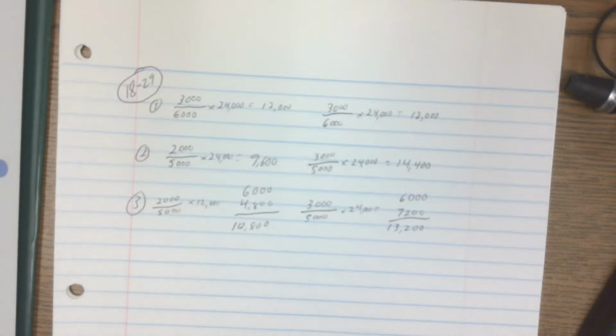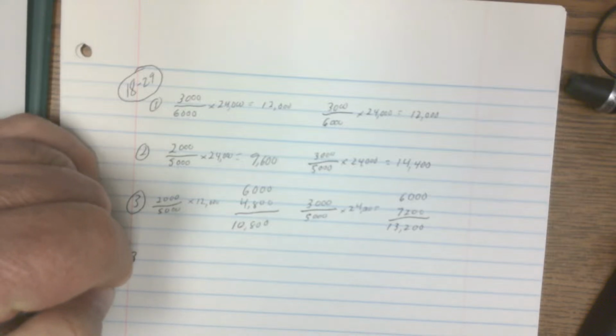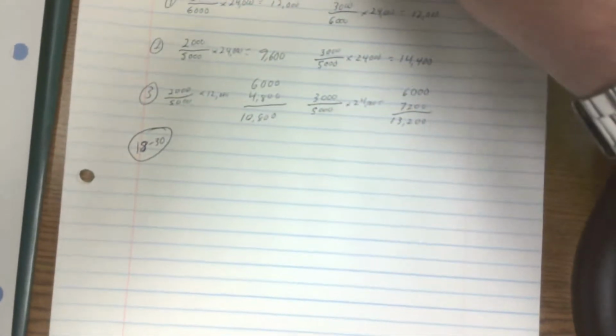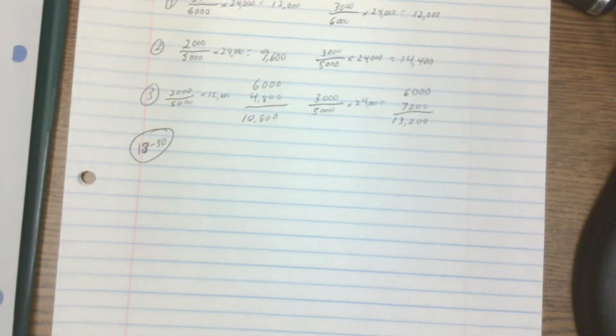And then the next one up is number 18-30. On 18-30, we have the allocation of marketing and administrative costs to profit centers. The Chilton Day School allocates marketing and administrative costs to its three schools on the basis of each school's annual tuition revenue as a percentage of the total. Last year, the allocations in thousands were as follows.